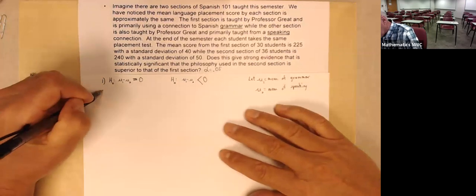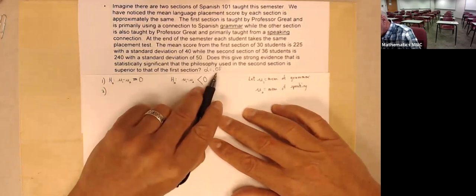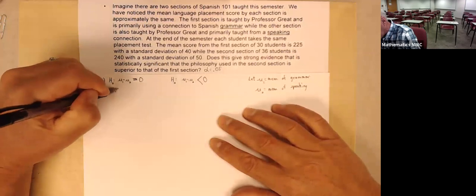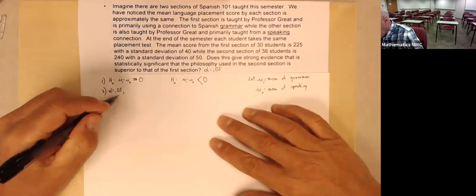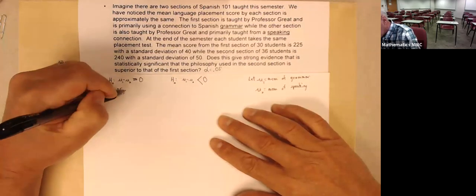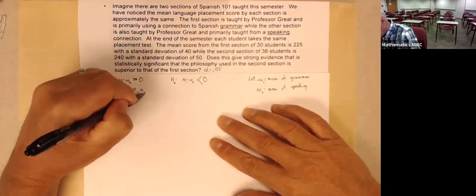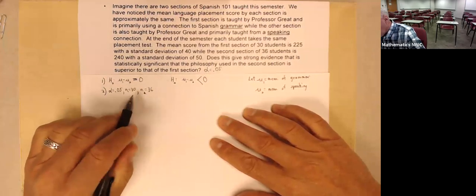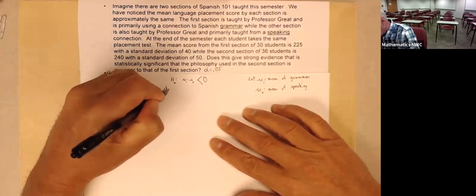Okay, step number 2. I'm going to list my alpha level. They didn't give me one, so the fallback, the default, is alpha equals 0.05. My sample size, I had 30 and 36. So N1 was 30, N2 was 36. Both of them are 30 or more, so I'm going to be using a Z statistic.